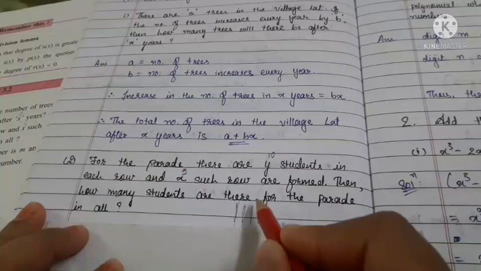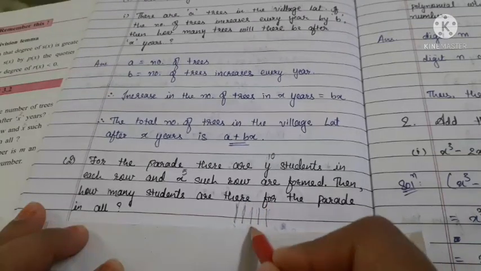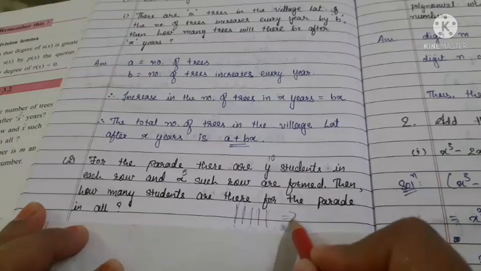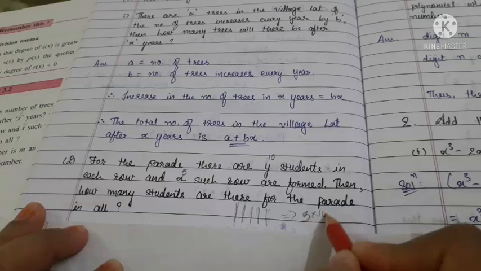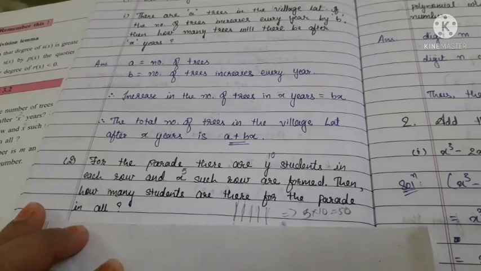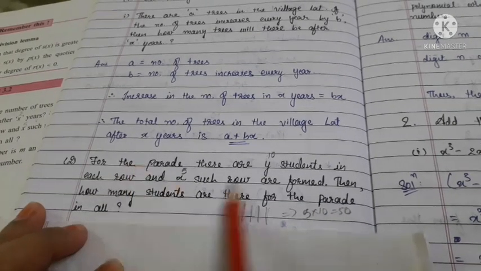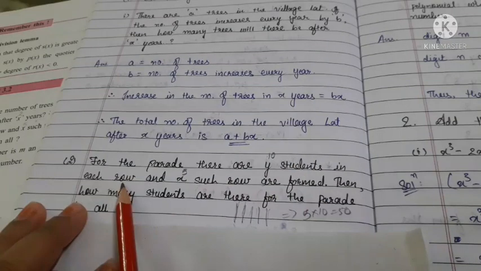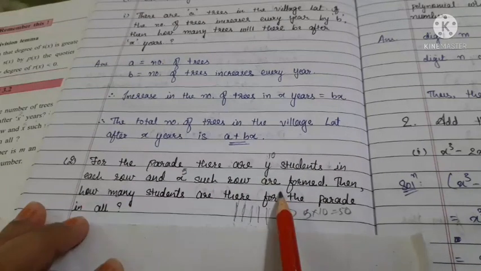10 students in this row, 10 students in this row. So it is a simple mental calculation we used to do, that is 5 into 10. We write 50, right? Now come back to this expression. Y students are present in each row, and x such rows are there.